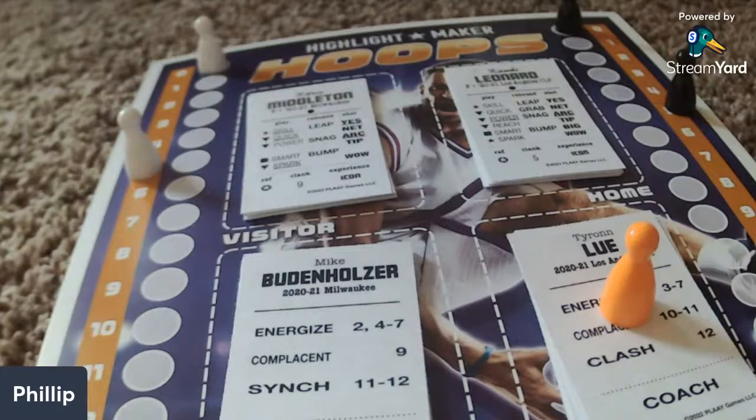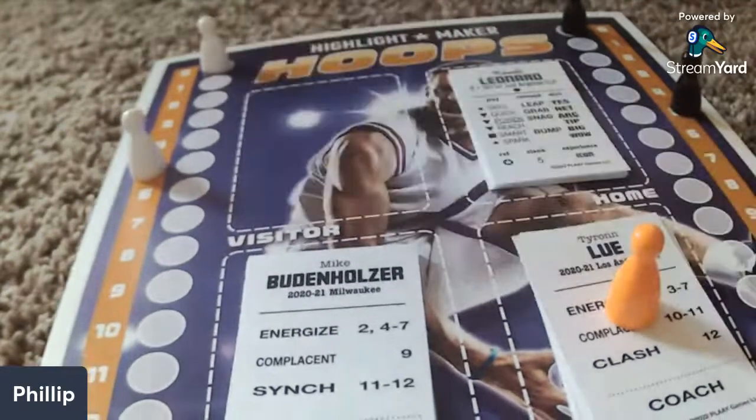Can the Clippers get it? And that is clank. Leonard clanks on the first one, and he scores on the second. So they get 1 free throw. Both players go to the bottom because it's a ref look.